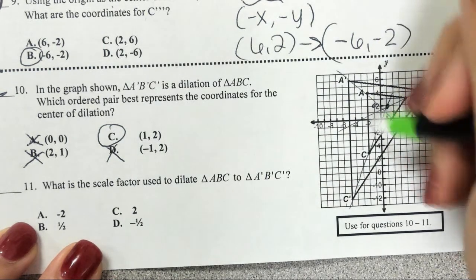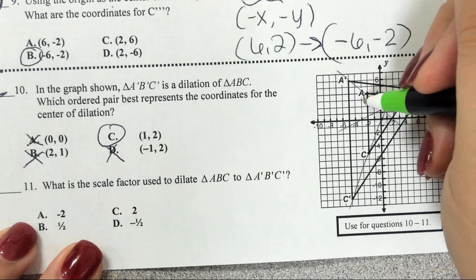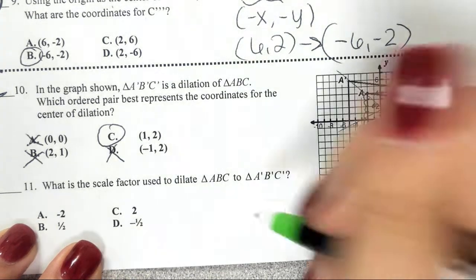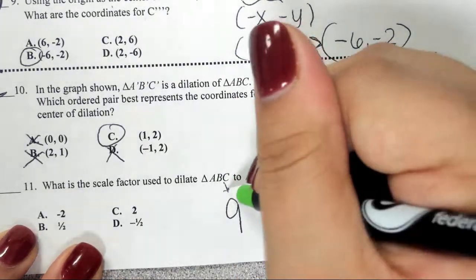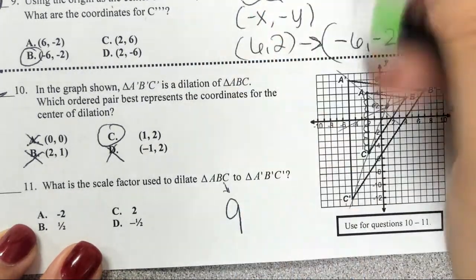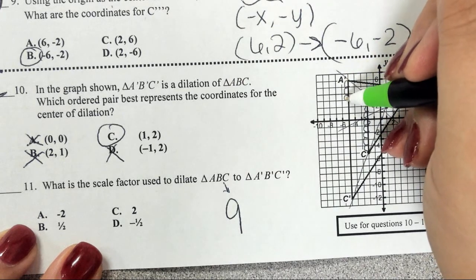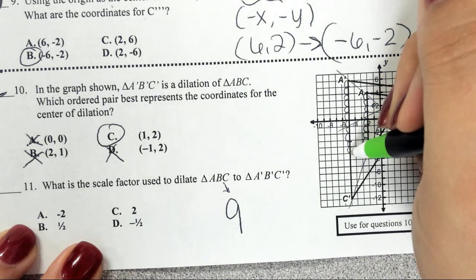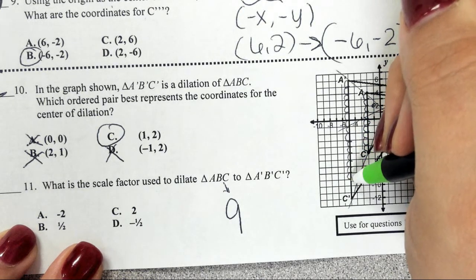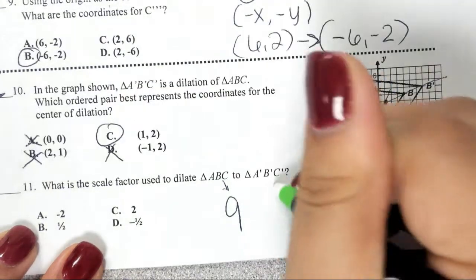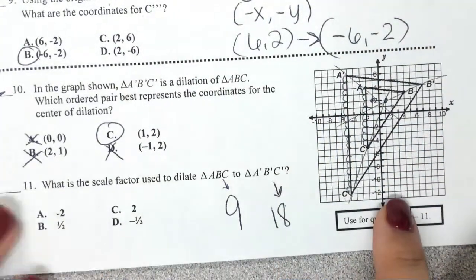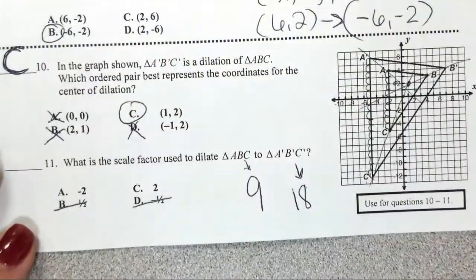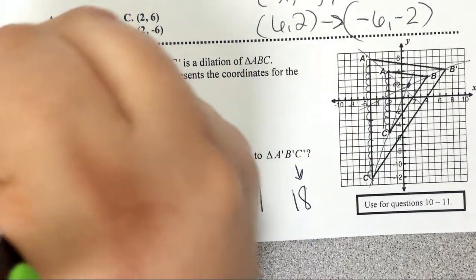Well, ABC, I see a vertical line, so that's what I'm going to use. 1, 2, 3, 4, 5, 6, 7, 8. It goes from 9 for ABC, or AC is 9. And then A prime, C prime is 1, 2, 3, 4, 5, 6, 7, 8, 9, 10, 11, 12, 13, 14, 15, 16, 17, 18. So if it goes from 9 to 18, it's getting bigger, so it's not going to be the decimals, and it'll be 2.